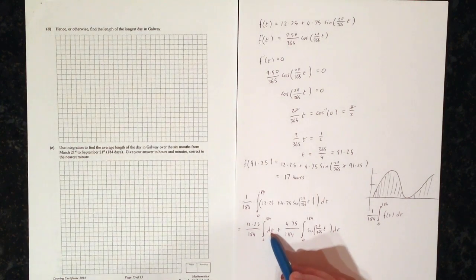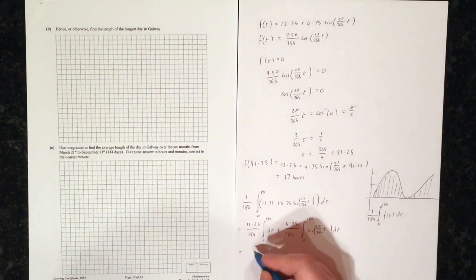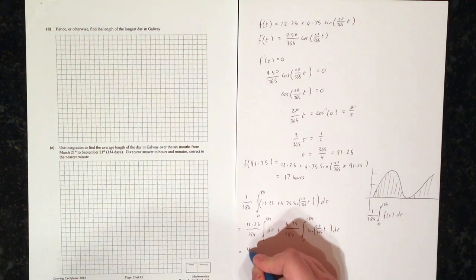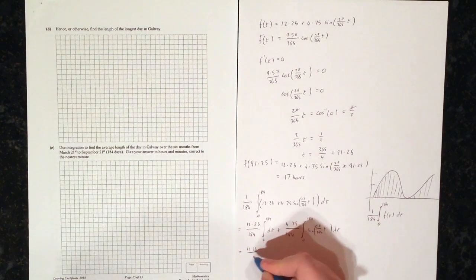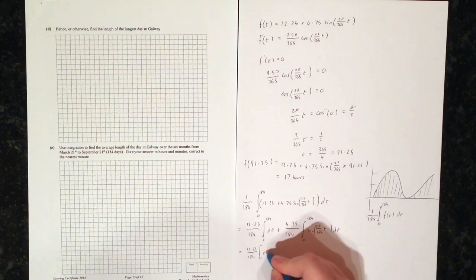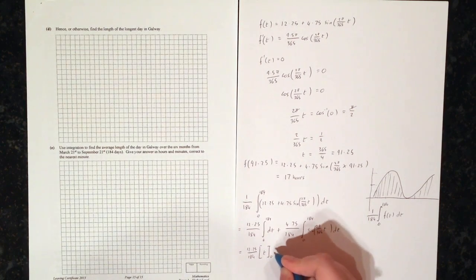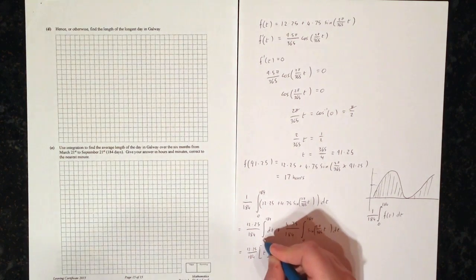Now when we're integrating dt, that evaluates just to t, so this will be equal to 12.25 over 184 times t evaluated from 0 to 184.